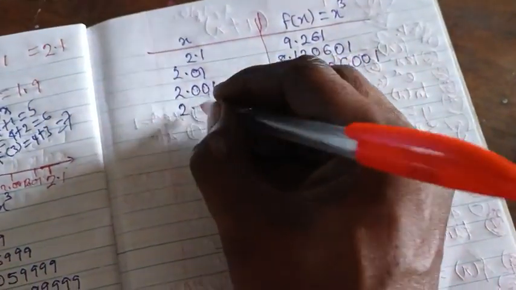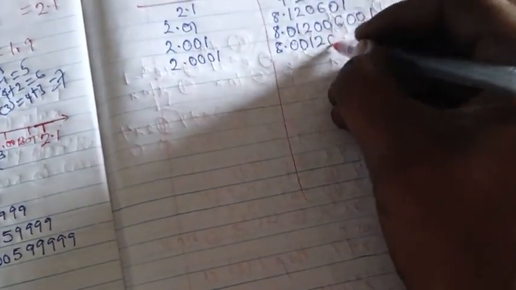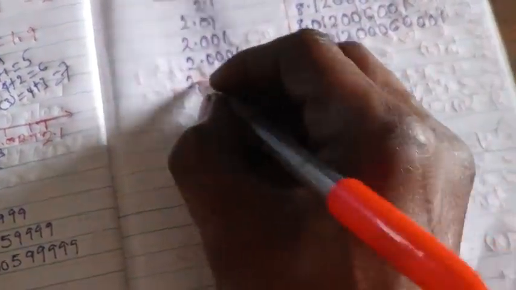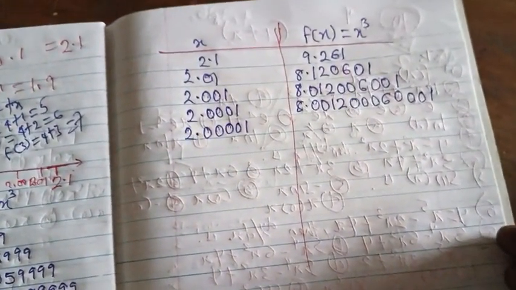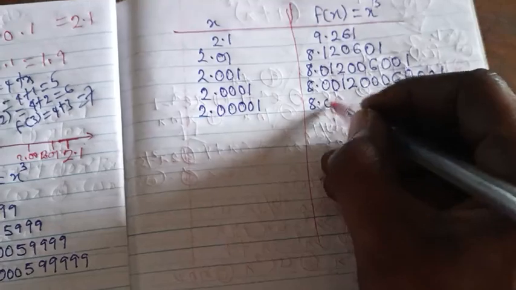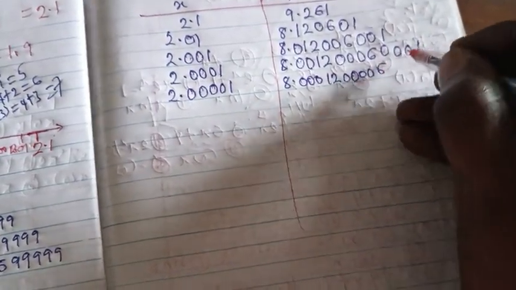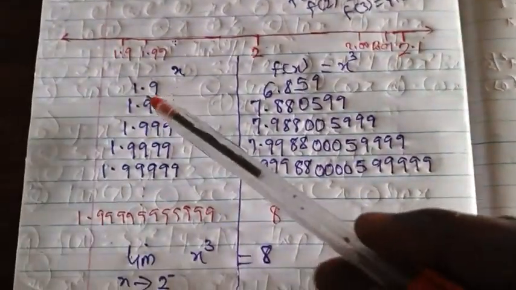And then how about 2.0001? You should get 8.0012000060001. How about 2.00001? You should know what that is already. Learn to study patterns in mathematics. I think the pattern, even without a calculator, should be 8 point, with 2 zeros here so that will be 3 zeros, and then 1 2. This is 3 zeros, and that will be 4 zeros, and then 6, then 4 zeros, and 1. Now we don't want to keep punching and punching.